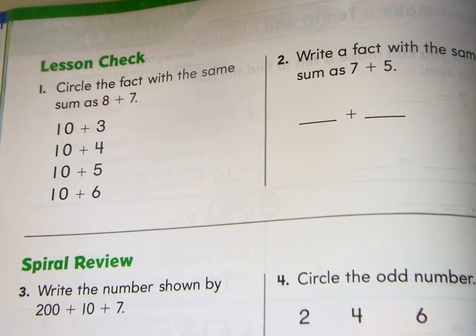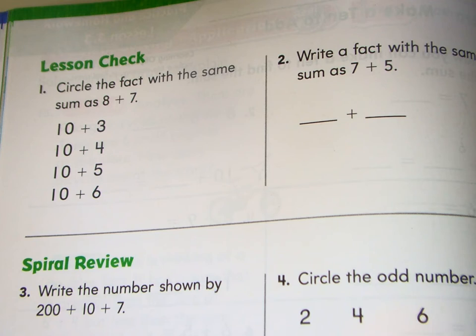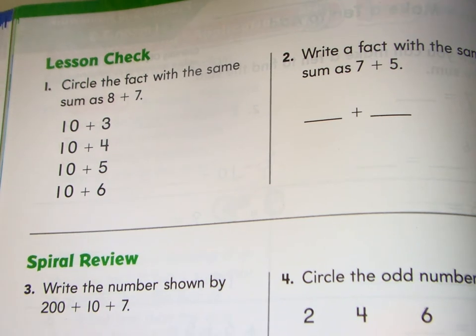Go ahead, put it on pause. Pause the video, stop the video, pause it, and do the page. And then you can turn it on. Puede prenderlo después a ver si tú lo hiciste bien. Por eso, para el video primero para hacer la página. Go ahead.